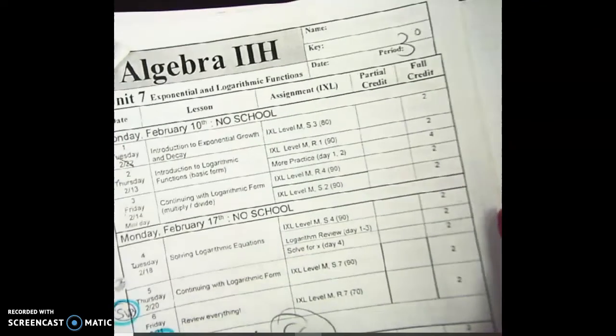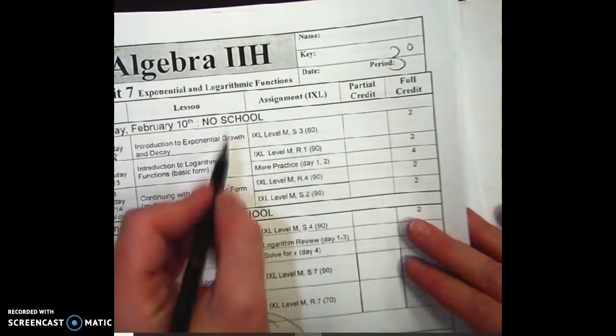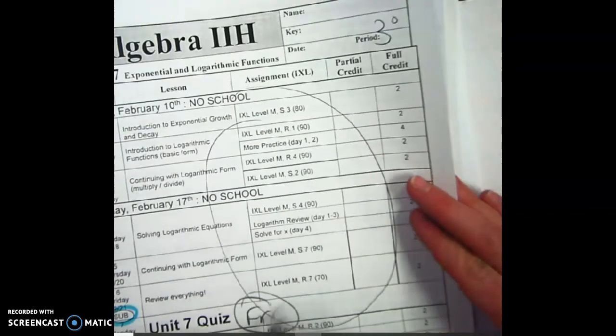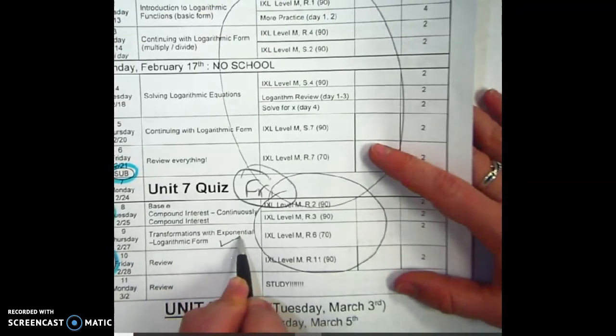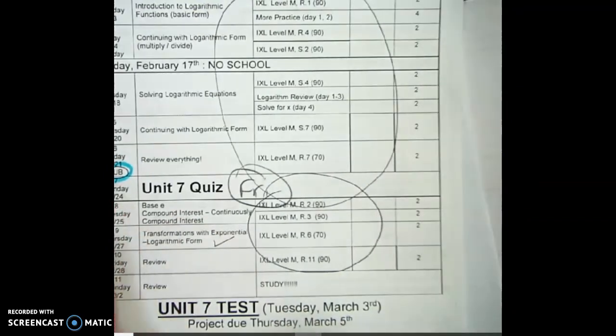So what does that mean your responsibility is? Oh my gosh, you guys have all this extra time. All these IXLs and all these things need to be done. I have taught you everything. I've even taught you transformations, but you'll get it more later. Okay? Please do your job so we can review when we get back.